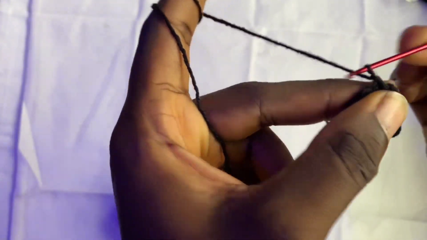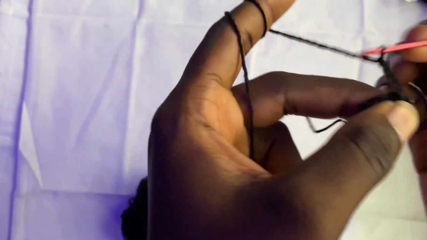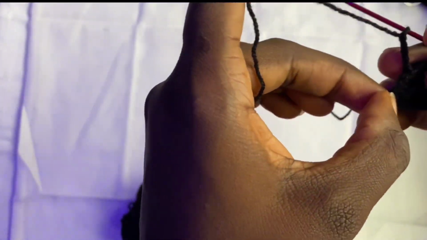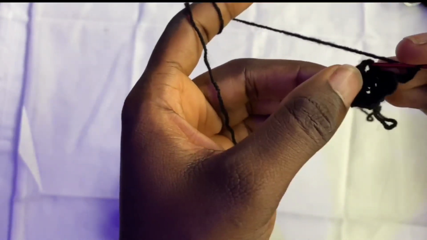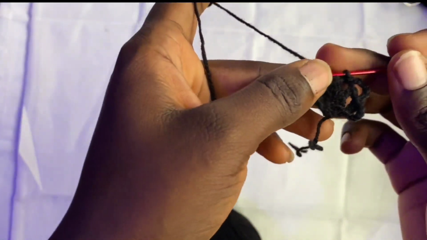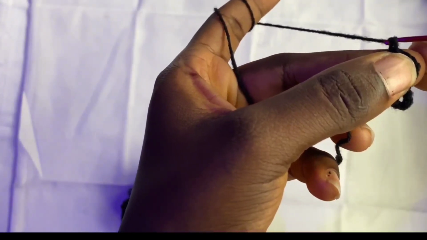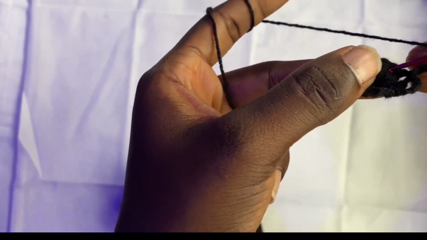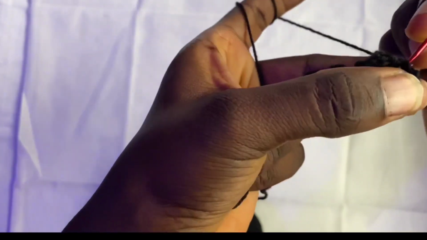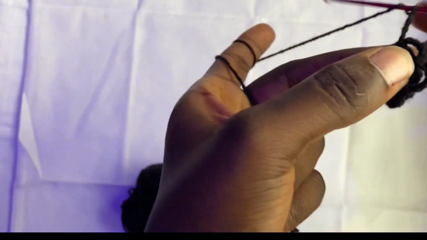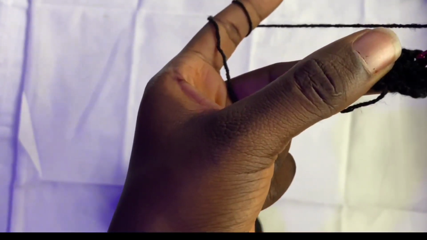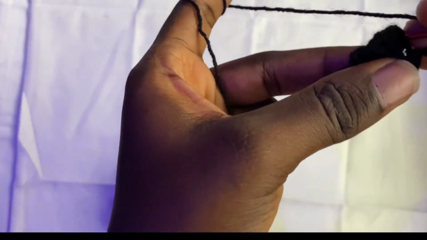Move along, chain 5 again, 1, 2, 3, 4, 5. Now you are looking for the chain 1 spaces. Locate the next chain 1 space, insert your hook, slip stitch to join. So you have 2 chain 5 spaces so far. Then chain 5 again, 1, 2, 3, 4, 5. Next space, slip stitch to join. 3 chain 5 spaces, chain 5 again, 1, 2, 3, 4, 5. Locate the next space, slip stitch to join.